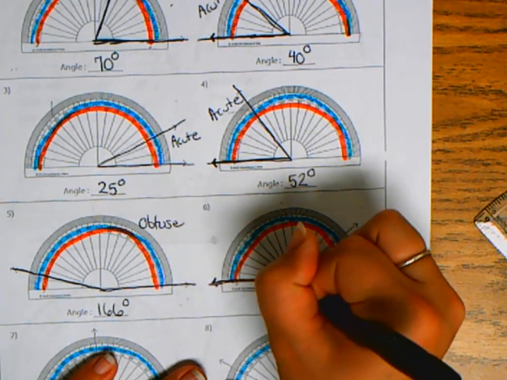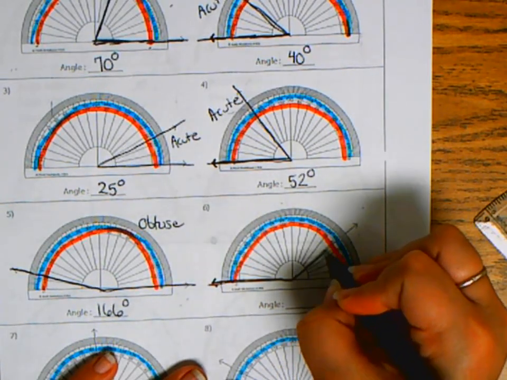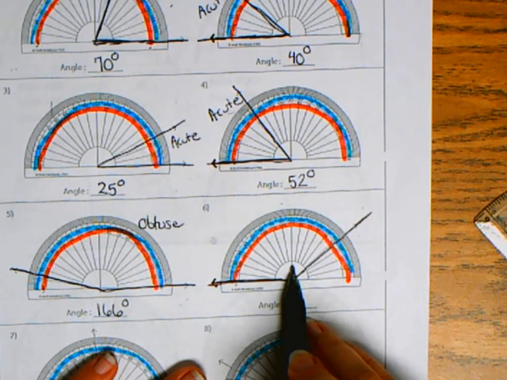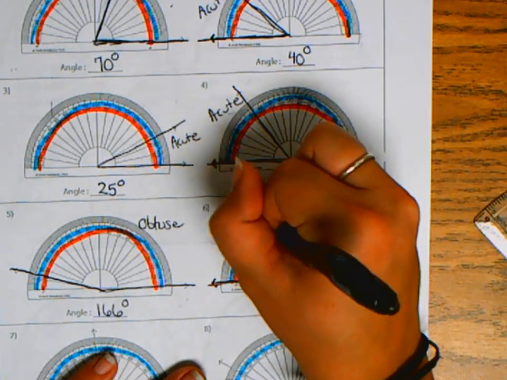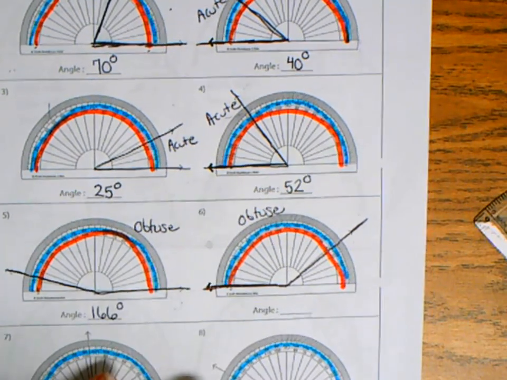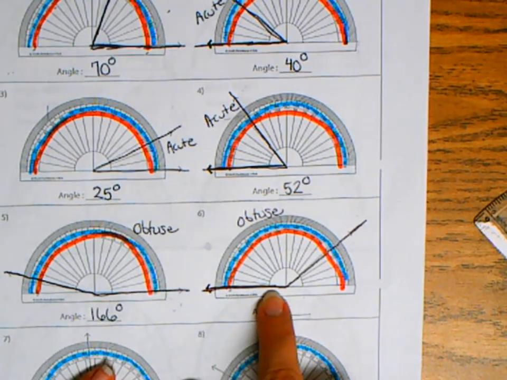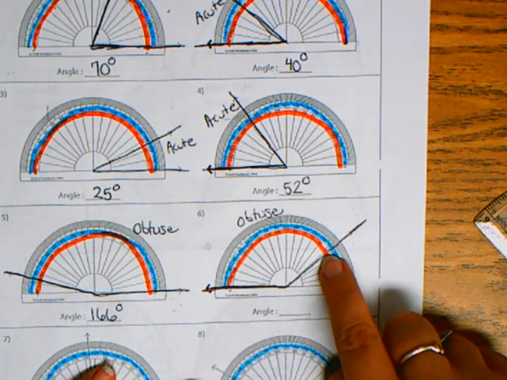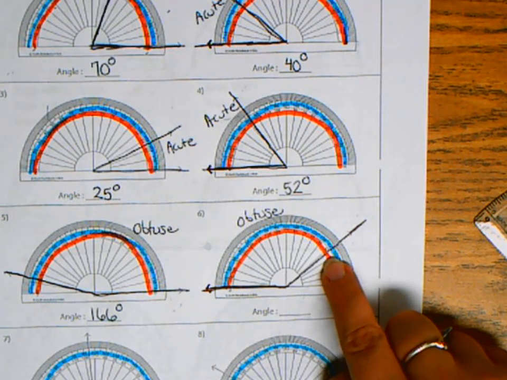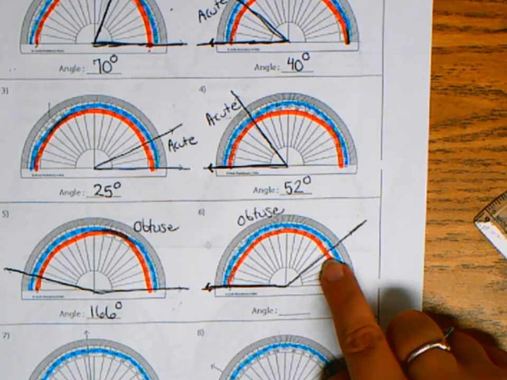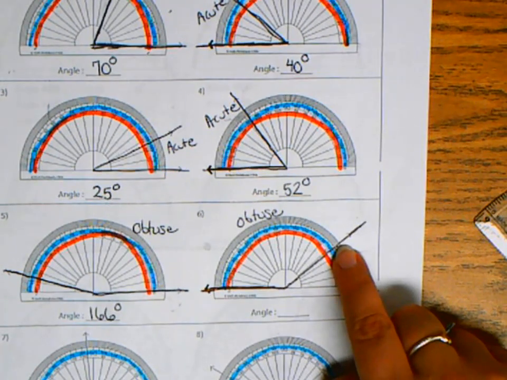Then we have this angle here. And notice, here's our 90 degree line. It is more than 90 degrees. So this is an obtuse angle. I'm starting on the 0 mark here, so I need to figure out which set of numbers I use. Well, on the bottom, it's between 40 and 30. That's not going to work. On the red line, it's between 40 and 30. That's not going to work because an obtuse angle is more than 90 degrees. So I have to use the blue.